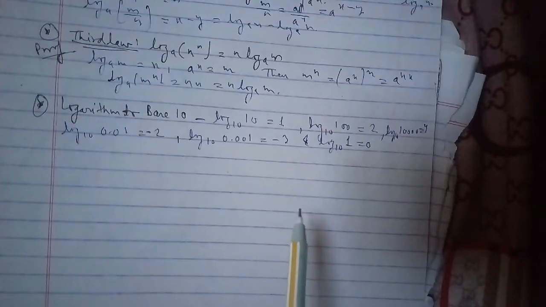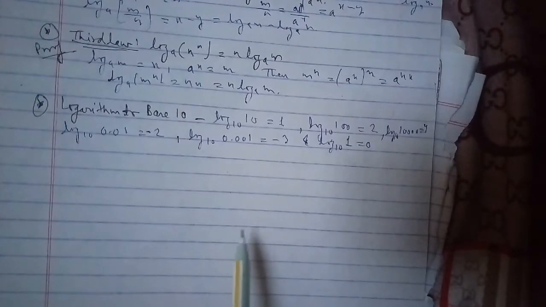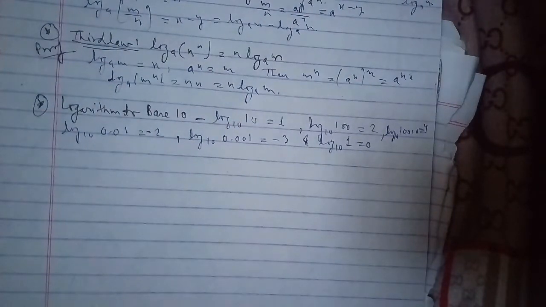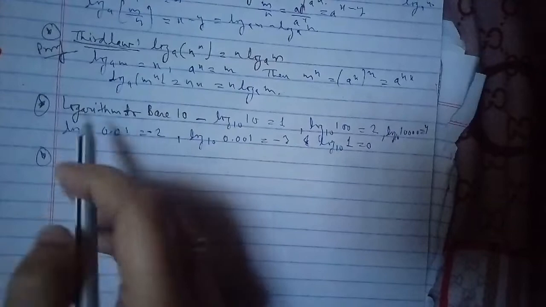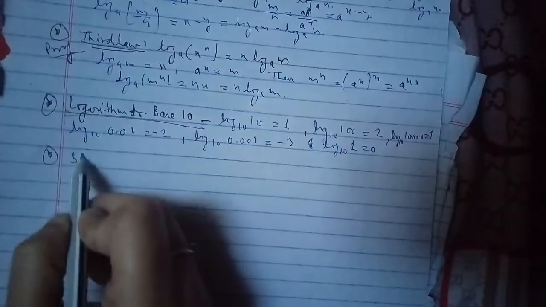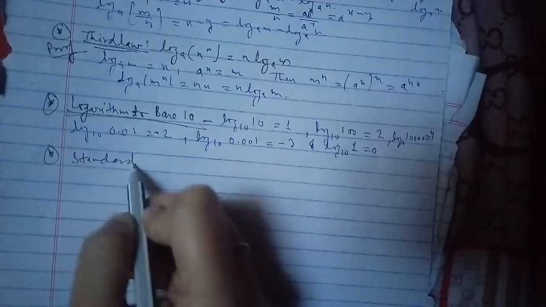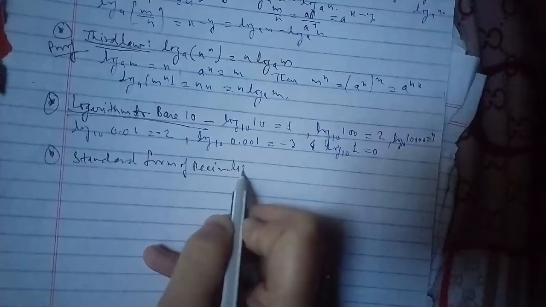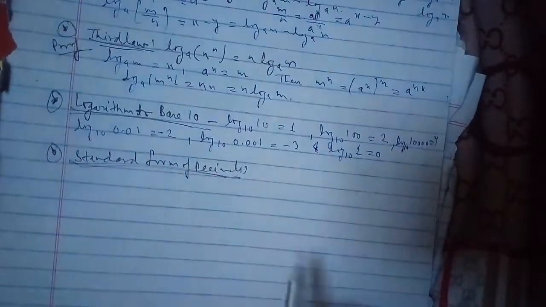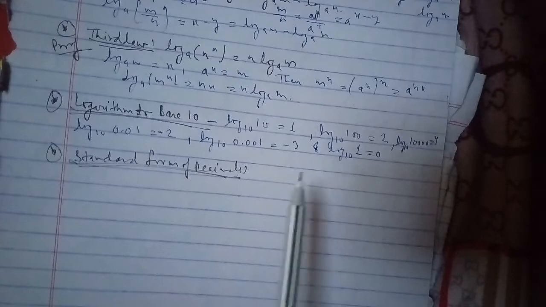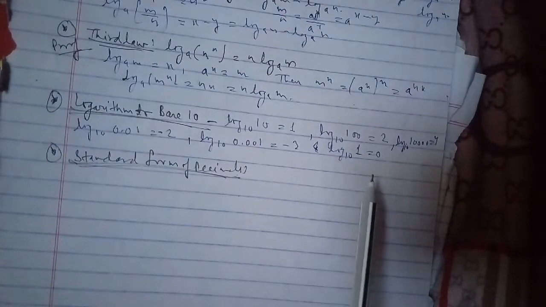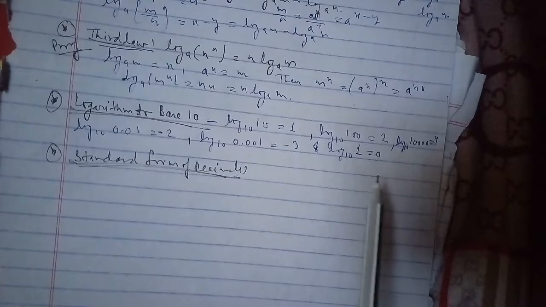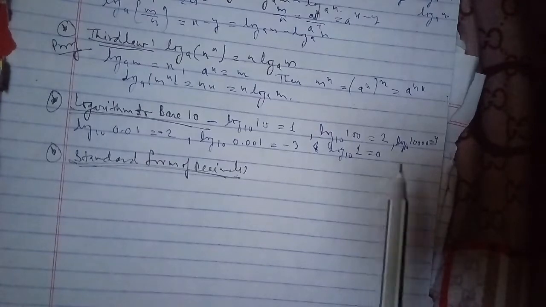Here are some examples. We'll talk about some of the questions that we have to deal with. The first one: 25.2 lies between 10 and 100. 25.2 equals 25.2 upon 10 into 10, which equals 2.52 into 10 to the power 1.